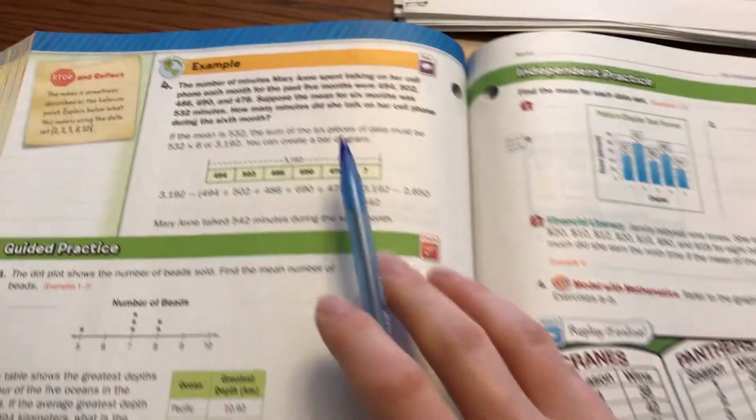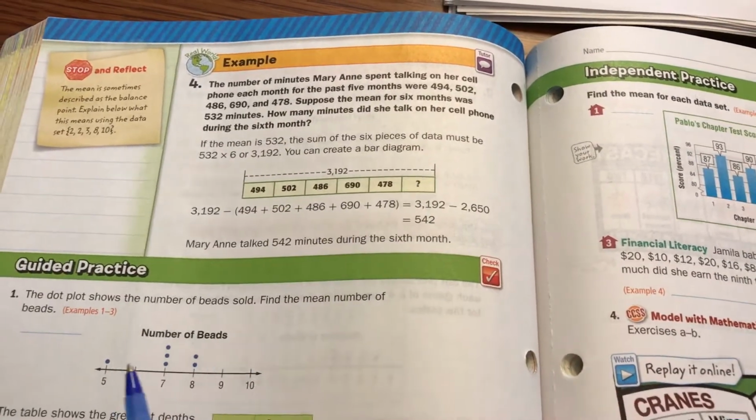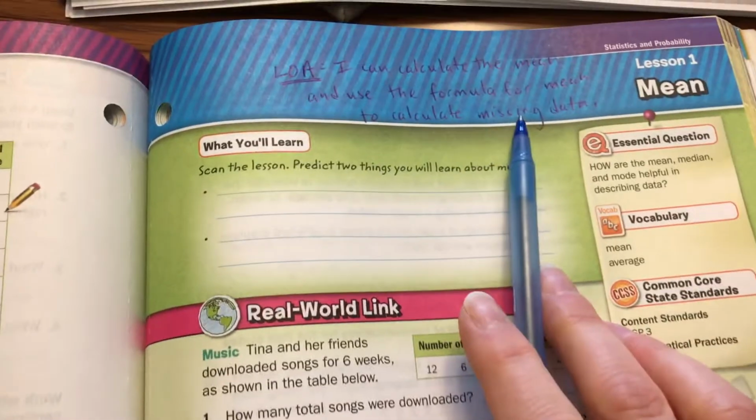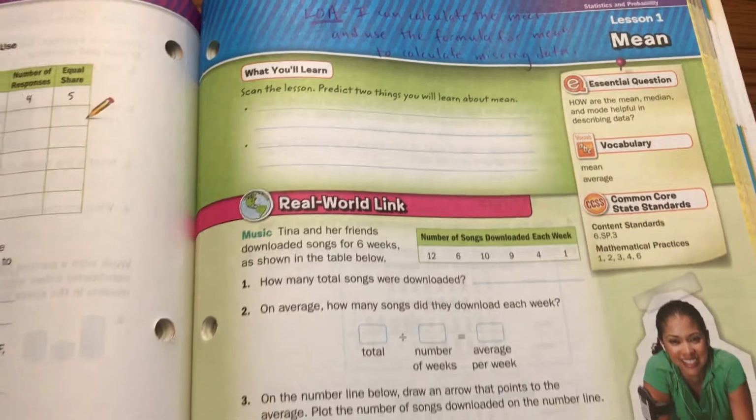This will be calculating the mean, and then this little example is really important because that is how you do this part: use the formula for mean to calculate missing data.